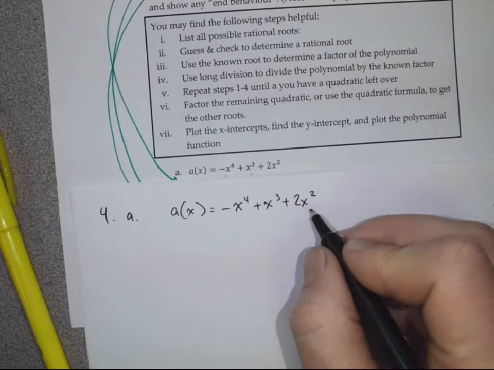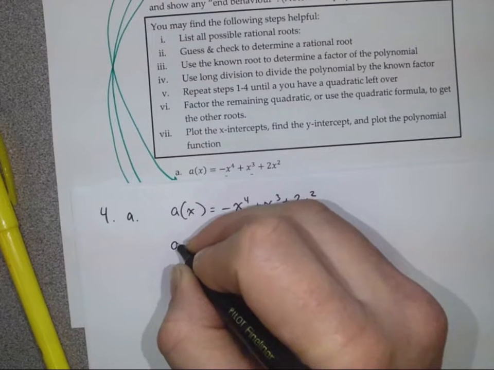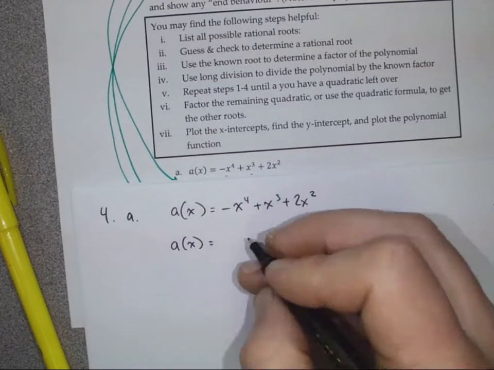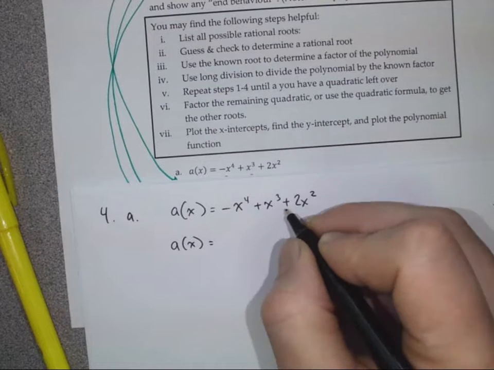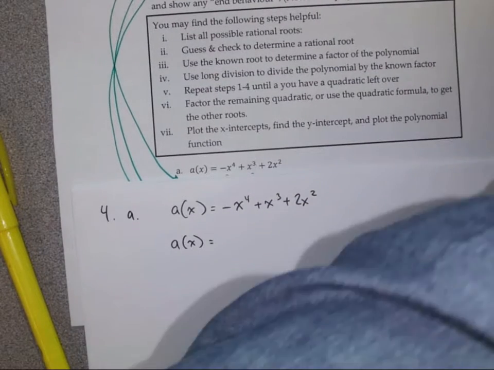You can do all that, but there is an easier way to factor. First, I can see common factors. I'm going to factor those out to the front. So a of x is, I can see x squared multiplies at each of these. I'm going to take out my leading coefficient of -1.